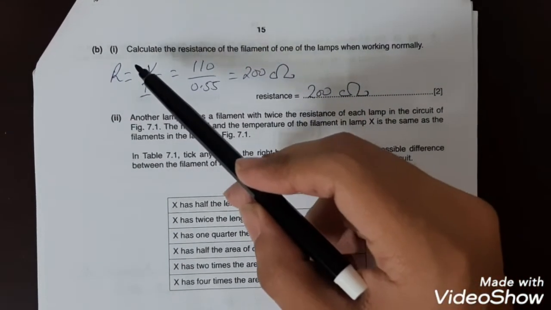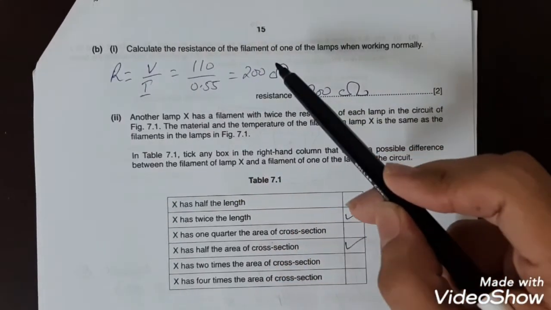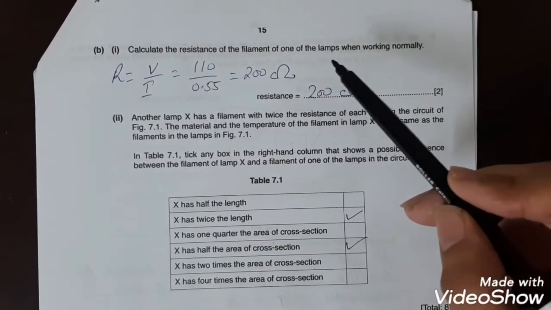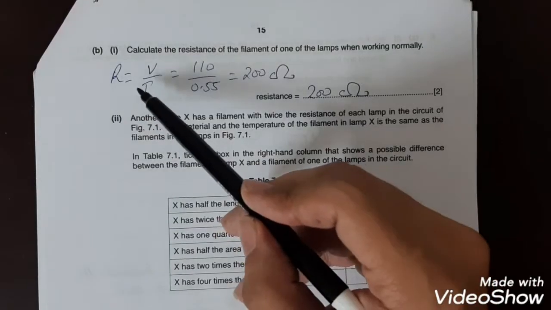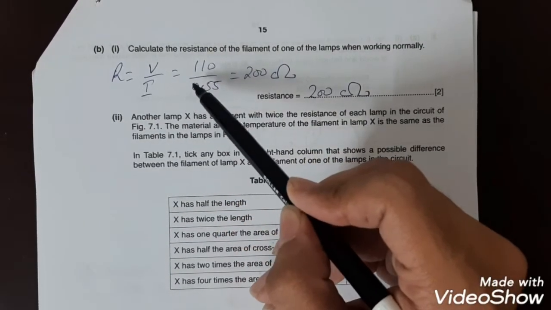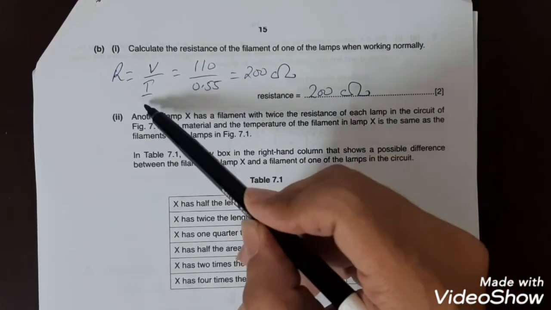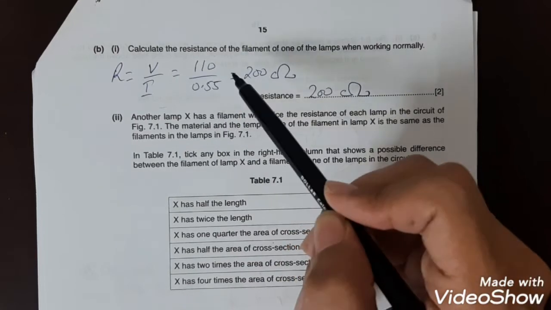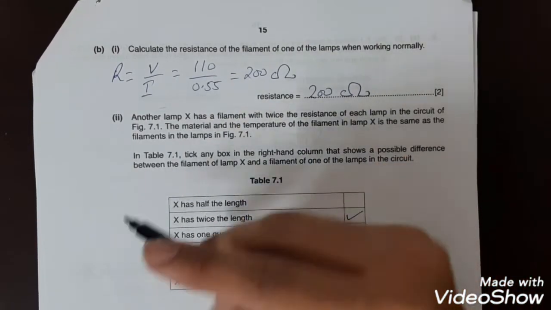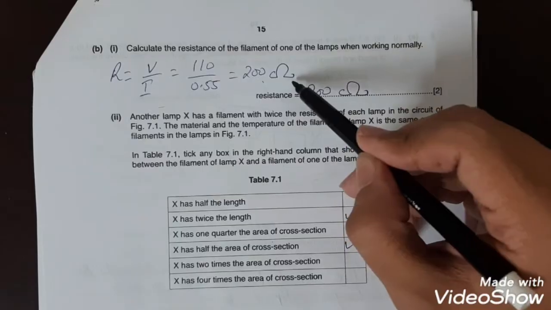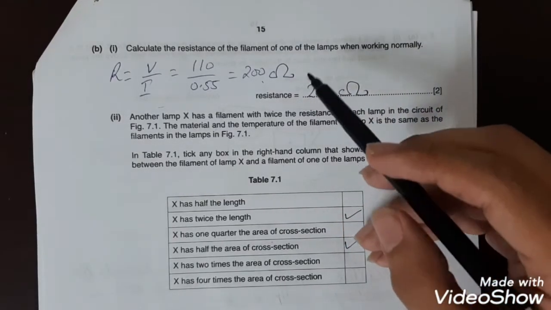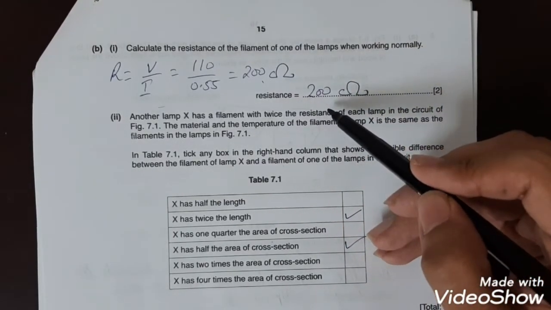Question B, part 1 states calculate the resistance of a filament of one of the lamps when working normally. So R is equal to voltage divided by current. So voltage is 110 divided by current, which is 0.55 as calculated in the previous question. So this will be 200 ohms. So the resistance of one of the lamps will be 200 ohms.